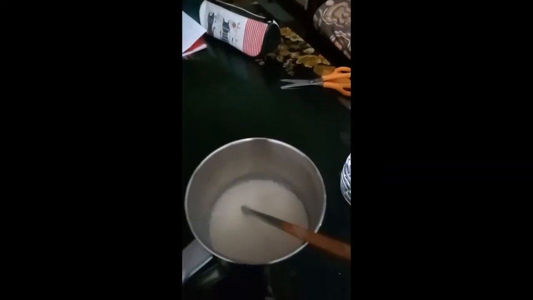Finally, I added another 5 ml of vinegar, totaling 20 ml of vinegar. As can be seen, I swiftly switched to a silver spoon to give it a better stir.